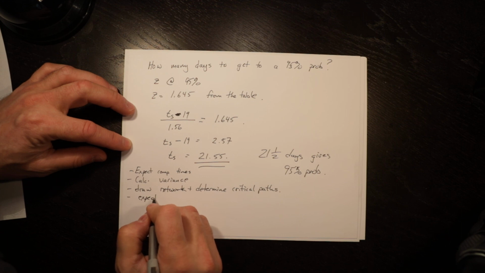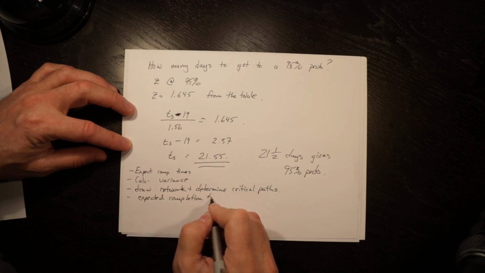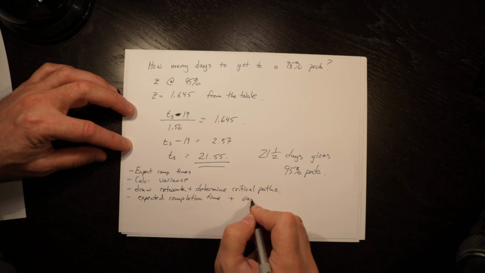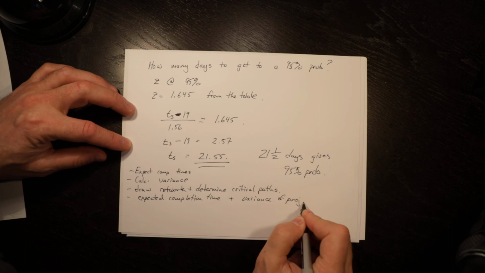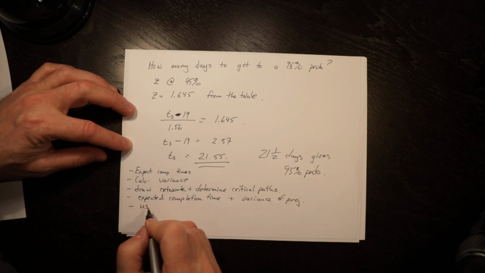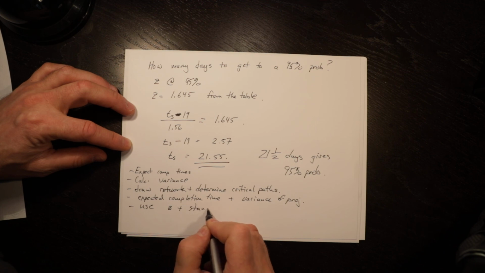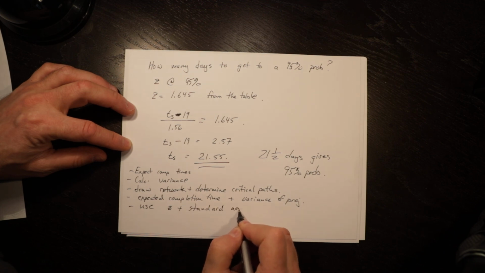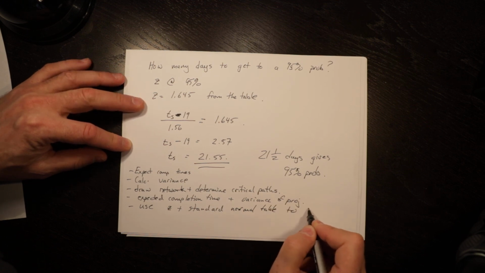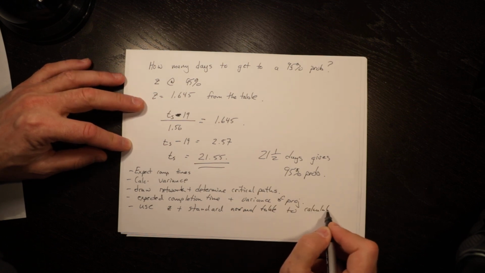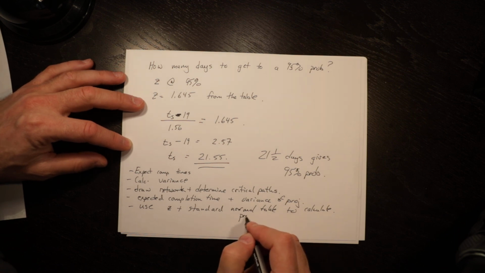Then find the expected completion time and variance of the project. And then use Z in the standard normal table to calculate probabilities.